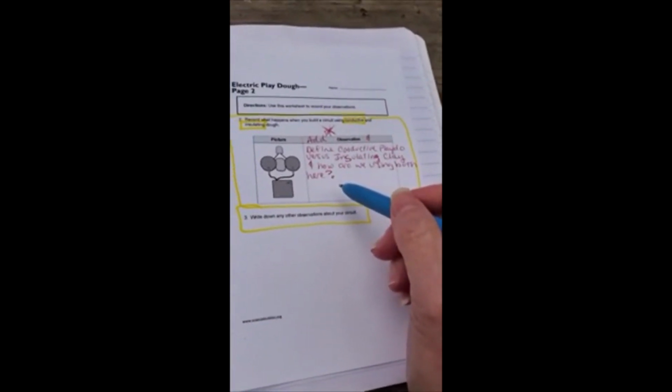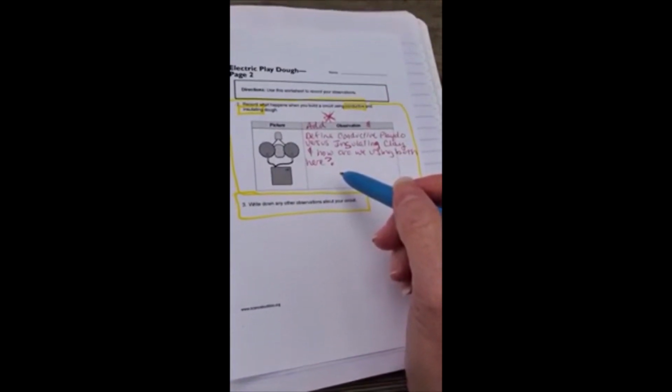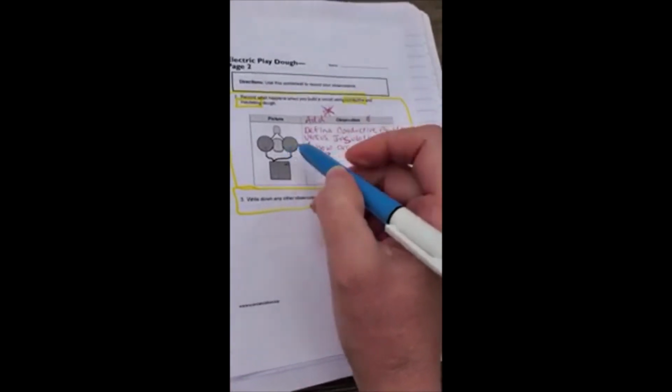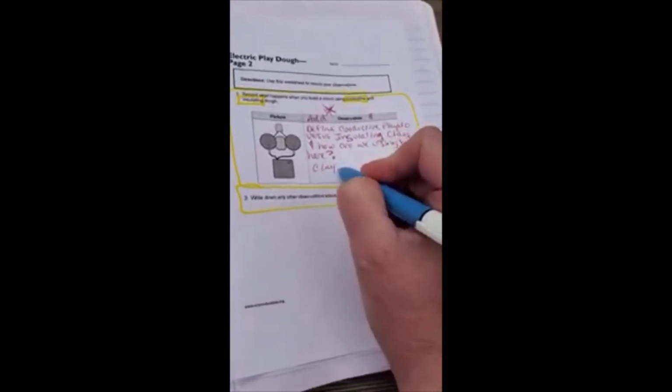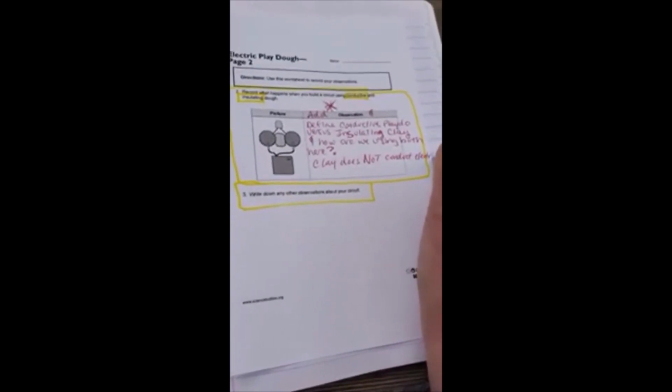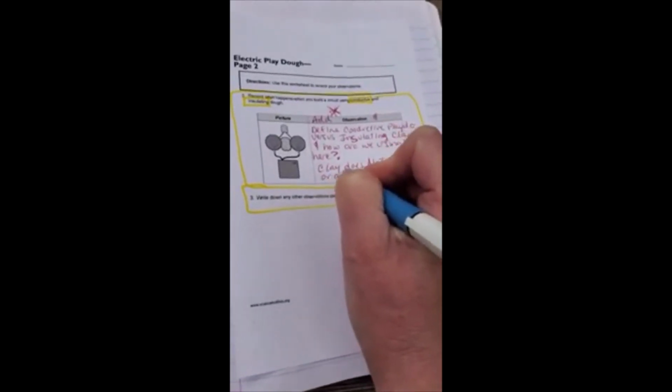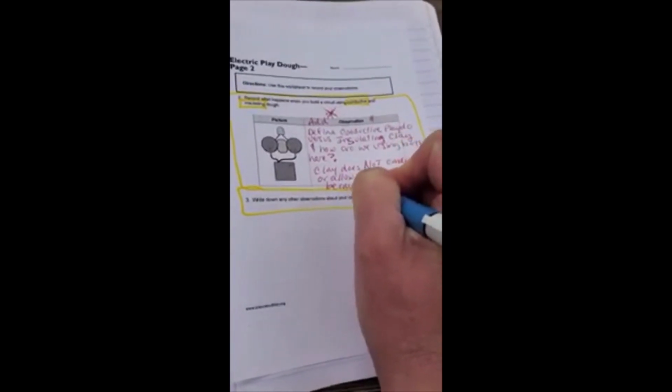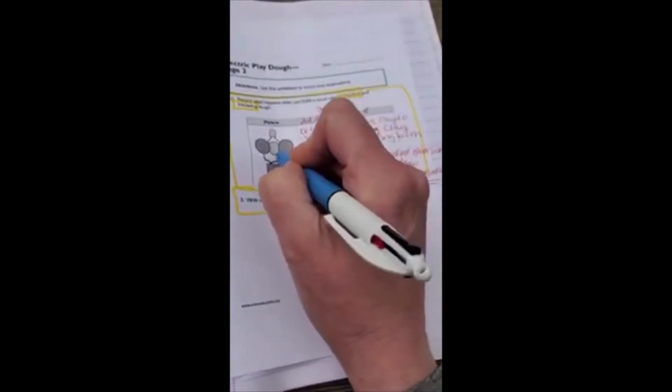So, define conductive Play-Doh versus insulating clay, and how are we using both here. And so the clay does not conduct electricity or allow electrons to flow because it is an insulator. Okay, and that's clay. And we put that here.